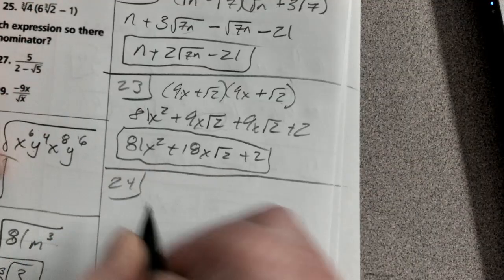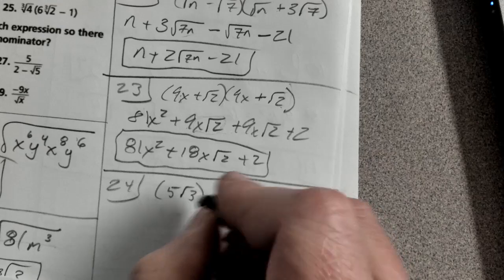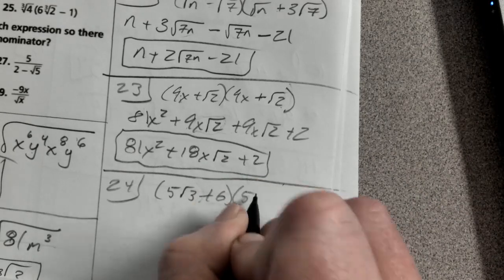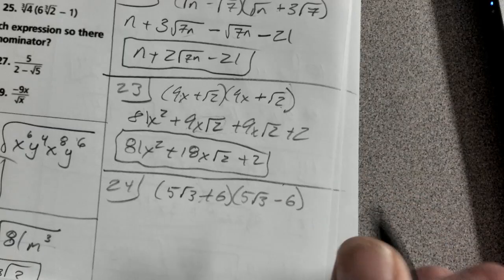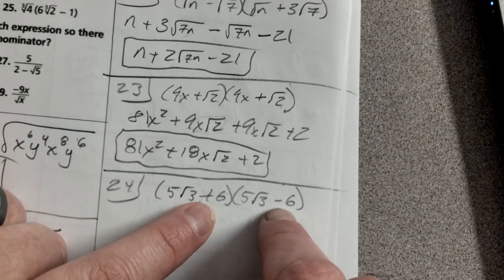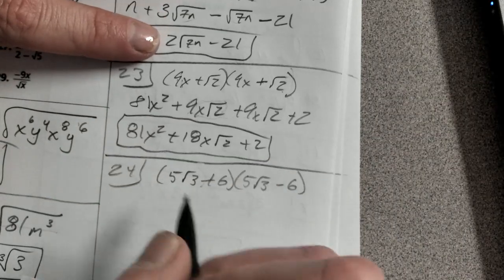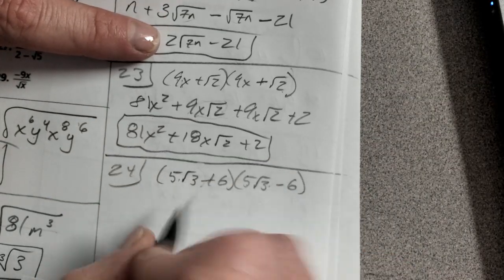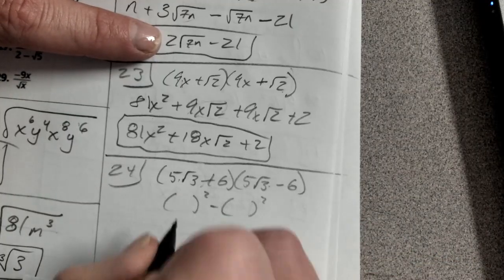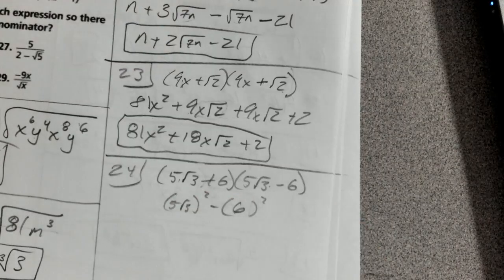Problem 24. We got a 5 root 3, oh my gosh, plus 6, and a 5 root 3 minus 6. These guys are conjugates. Same exact binomial, except the signs in the middle are opposite. So I'm going to use our shortcut. A plus b times a minus b is a squared minus b squared. All right, so the first term is 5 root 3, and the second term is 6.